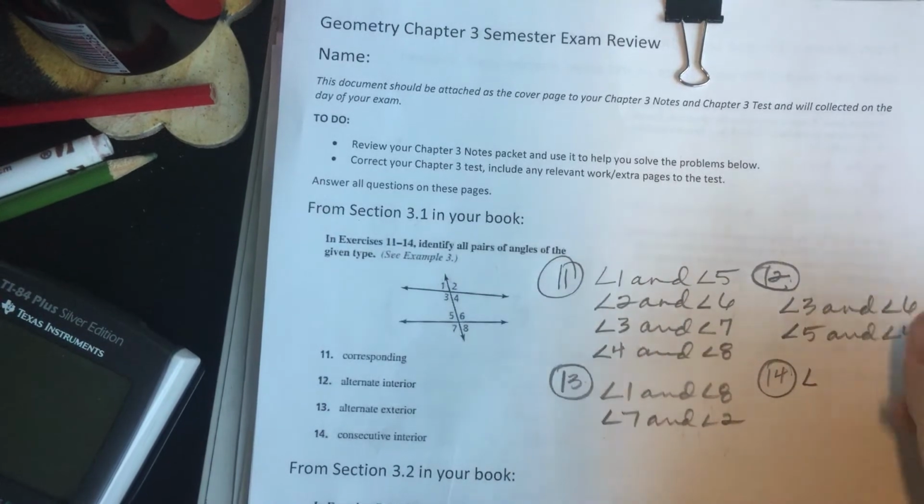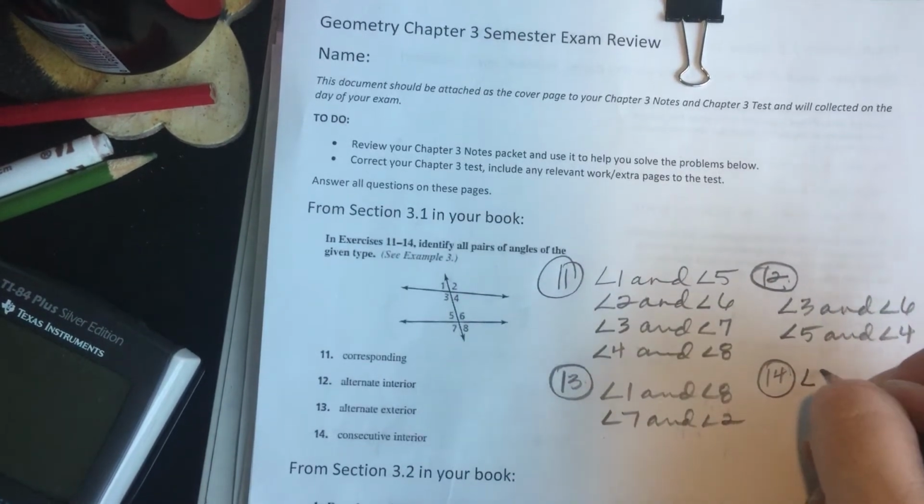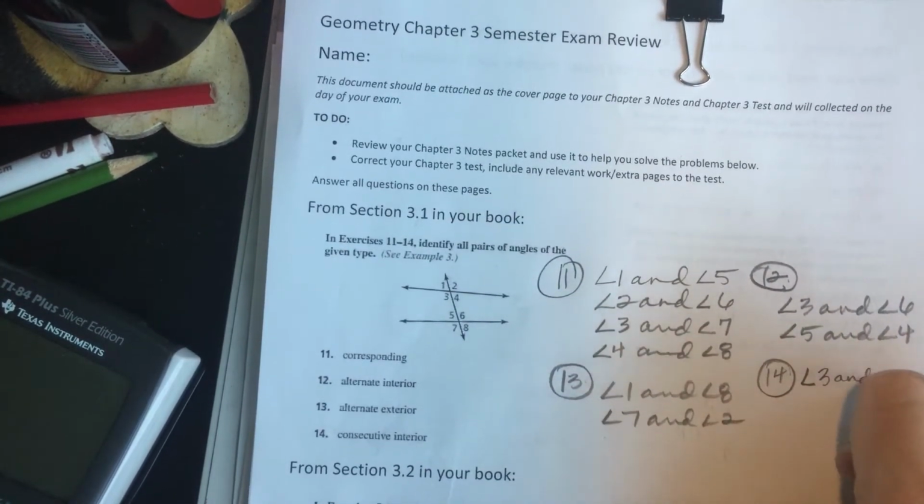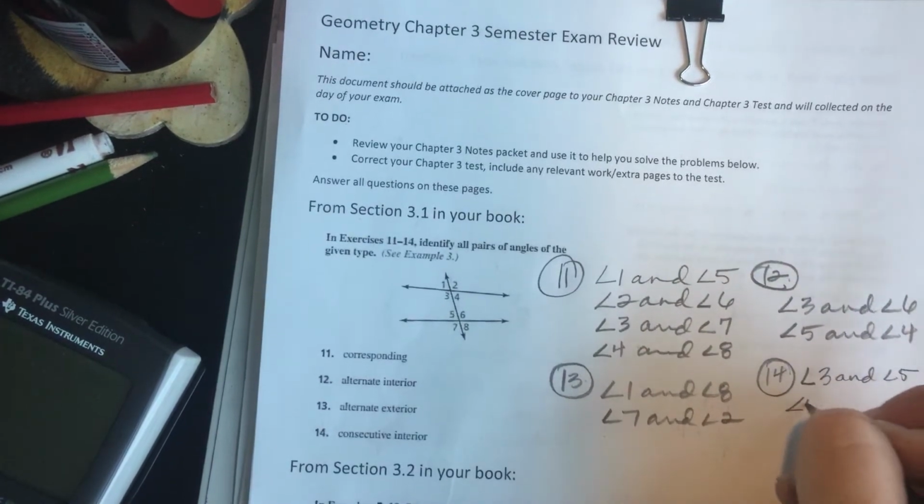Consecutive interiors. Well, this came up in chapter 7 too. Same side, 3 and 5, and 4 and 6.